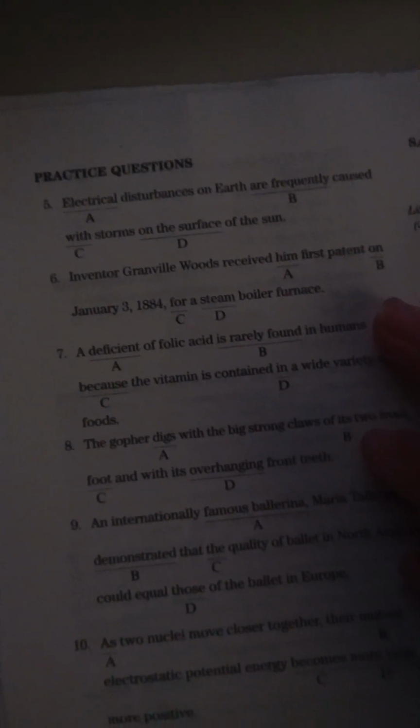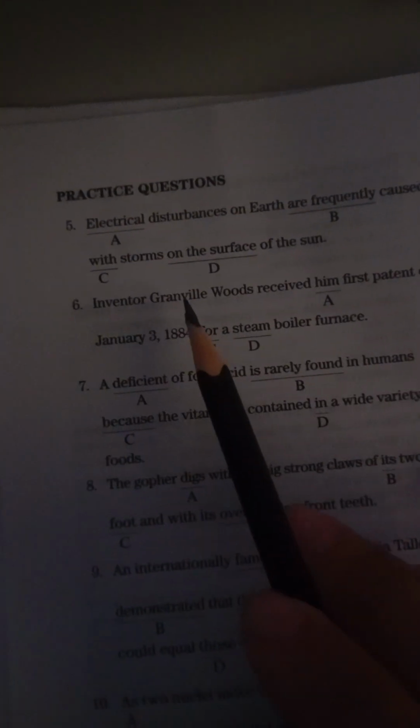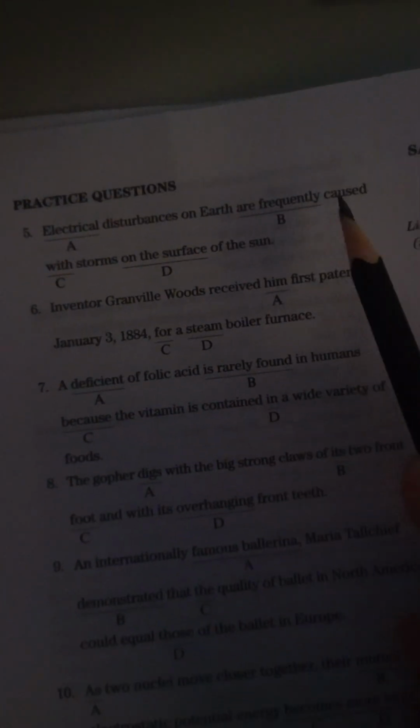So now I get to be that dumb person that always says, "You are wrong! You are so wrong in what you are doing or saying or acting." I don't know. It says, practice questions. Electrical disturbances on Earth are frequently caused, this is the letter C, with storms on the surface by the sun. It should be by the sun, by storms caused by. Maybe I'm the one that is wrong, but I don't know, dude. It should be like this.